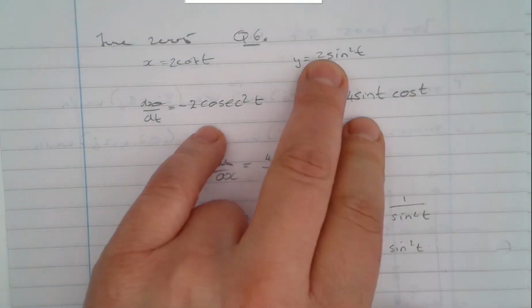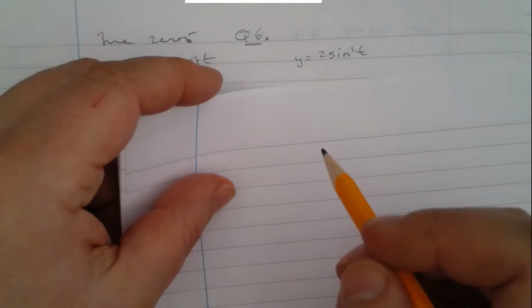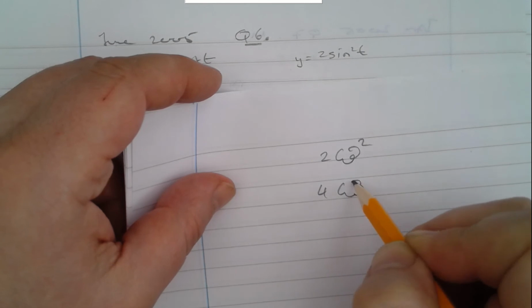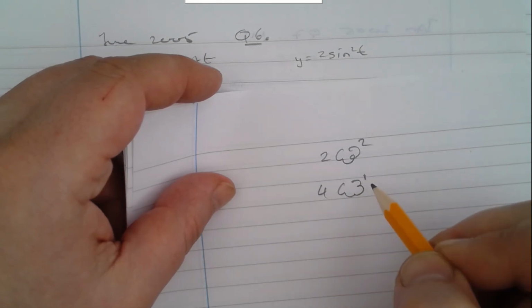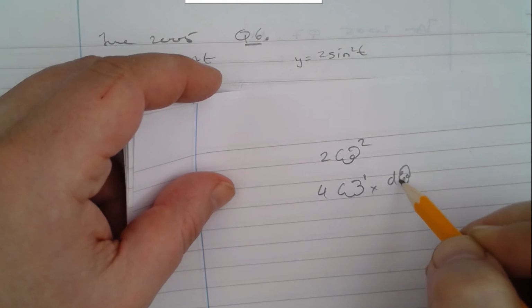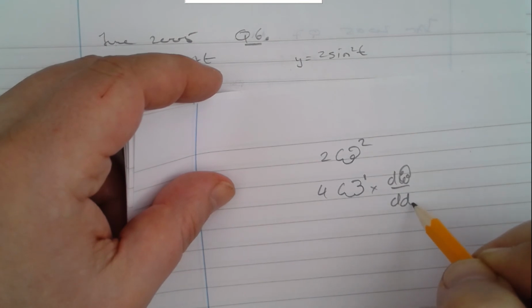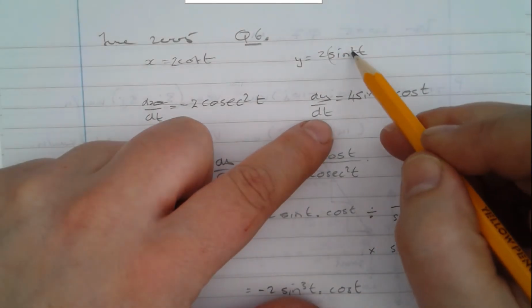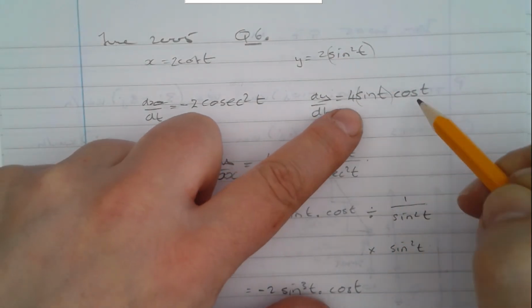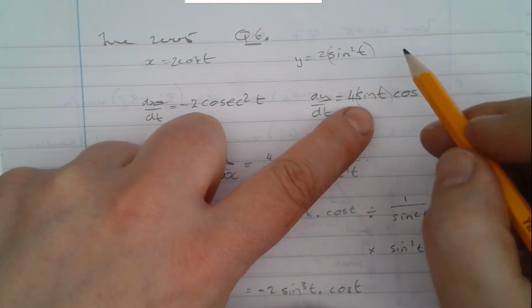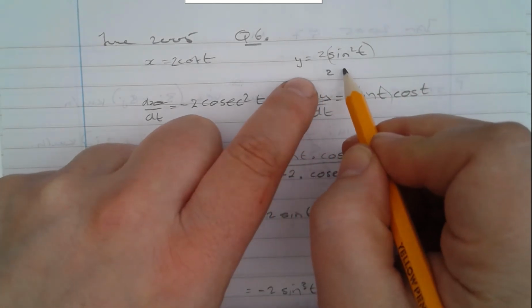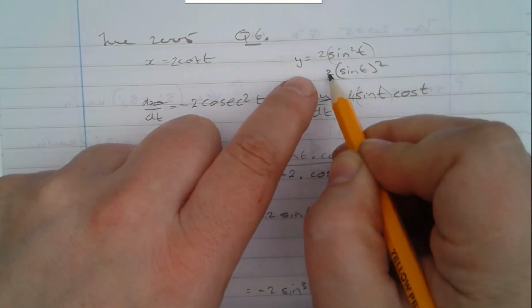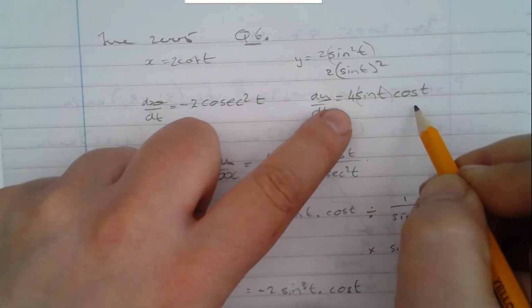With this one, you need to think of it as a chain rule. 2 something squared gives you 4 times that something: reduce the power by 1, and then multiply by the differential of whatever's inside. So here this has become sine t, and then we differentiate what's inside, which is sine t. Remember, this is a lazy way of writing 2 sine t squared. So the 2 goes with it, becomes 4, the power becomes 1, and we differentiate the inside, we get cos t.